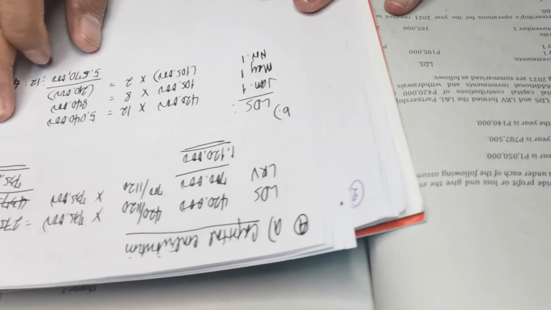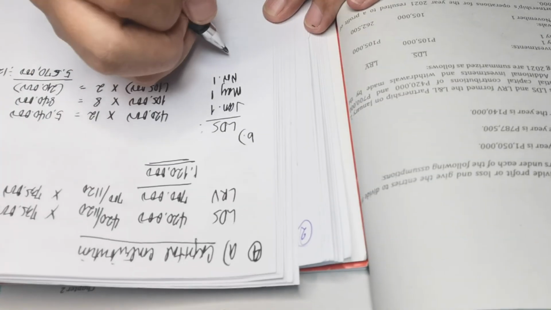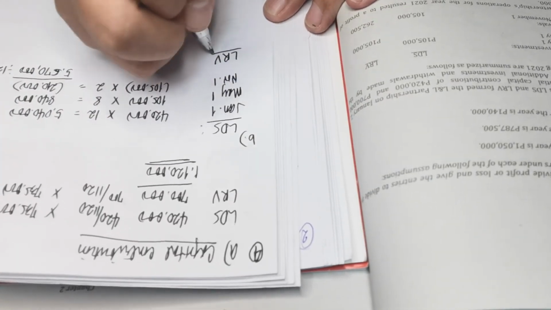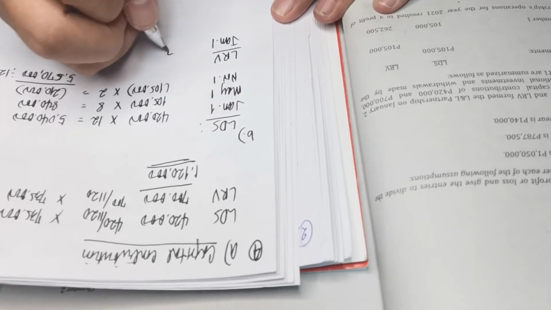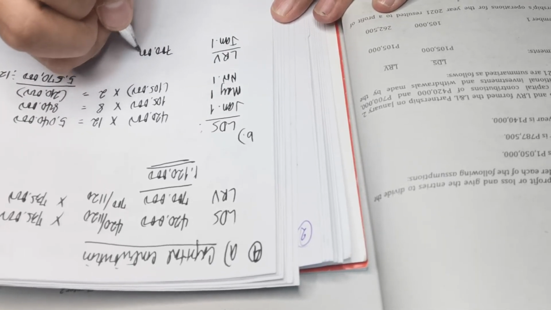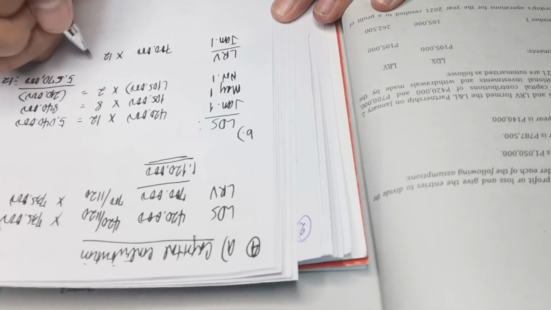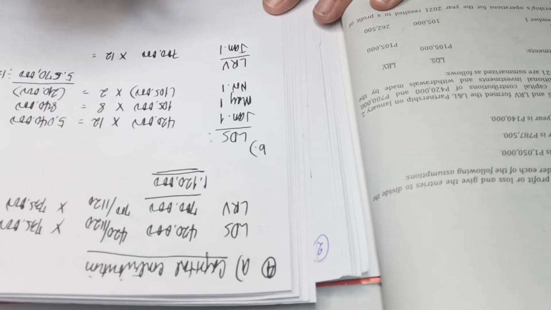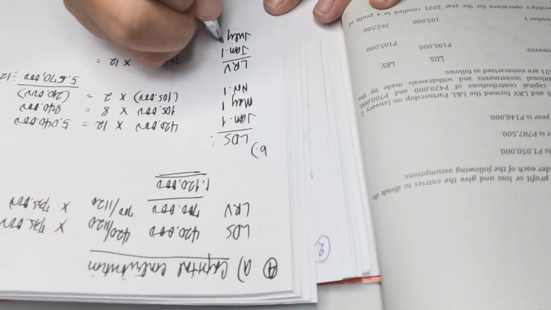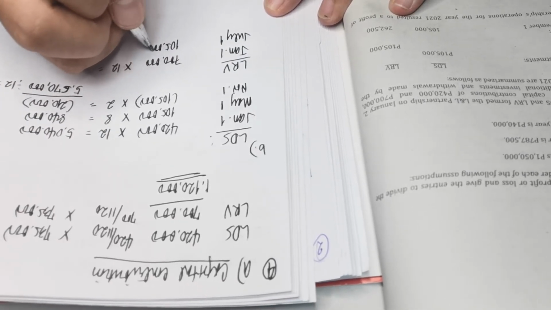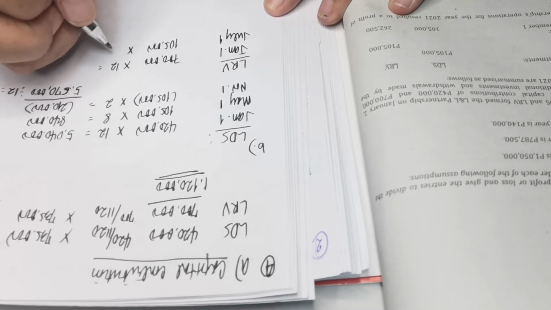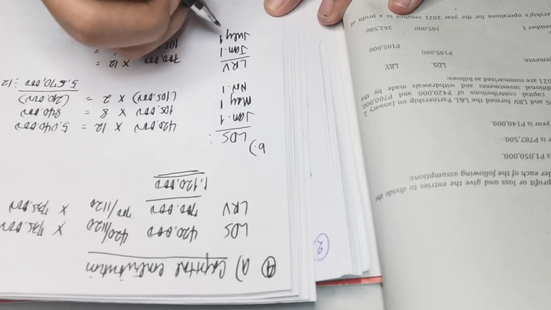And then, sino yung isa? Si LRV. LRV naman, meron siyang January 1 balance of 700. Again, this remained intact until December 31. July 1, nagkaroon siya ng additional investment of 105. So July 1 hanggang December, 6 months.